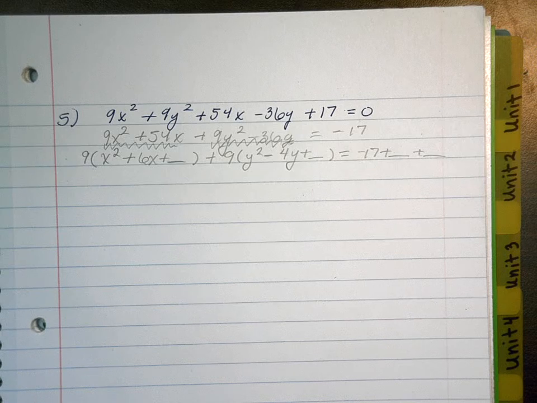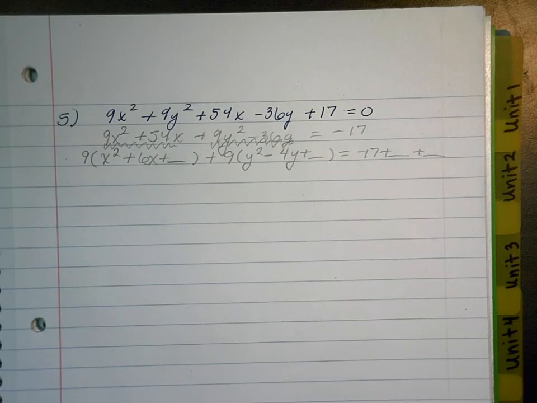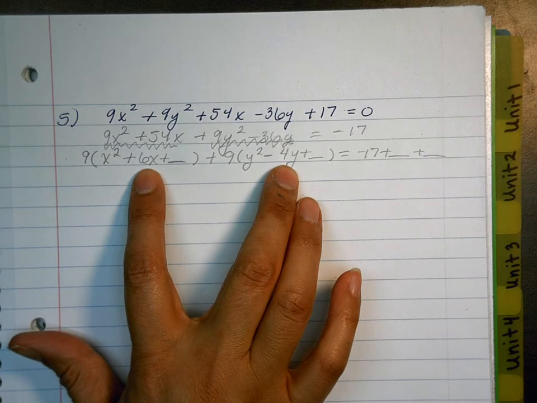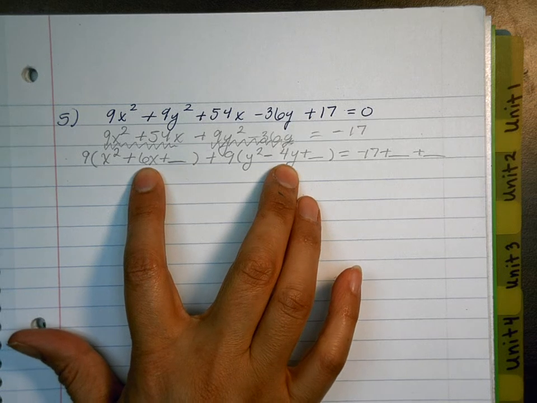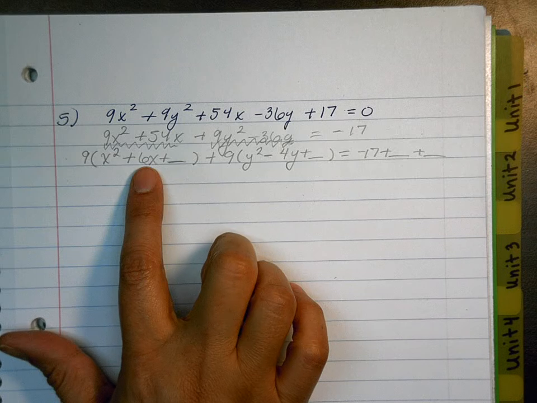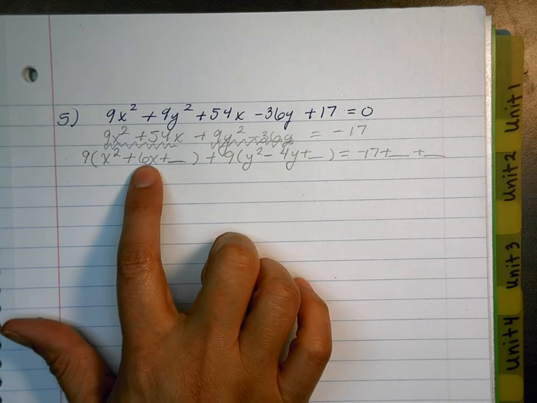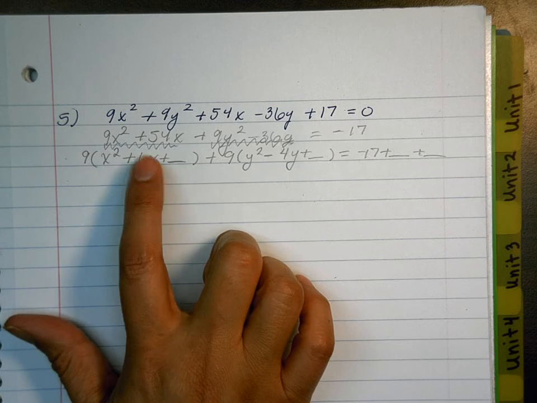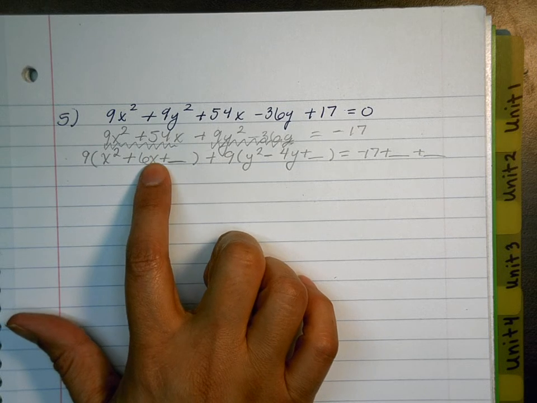All right. Before I go any further, any questions? Okay. Do you guys remember the rule on how we find the blanks, what we do to these numbers here? Yes. Do you guys remember that? Divide by 2 and square them. So what's 6 divided by 2? And what's 3 squared?